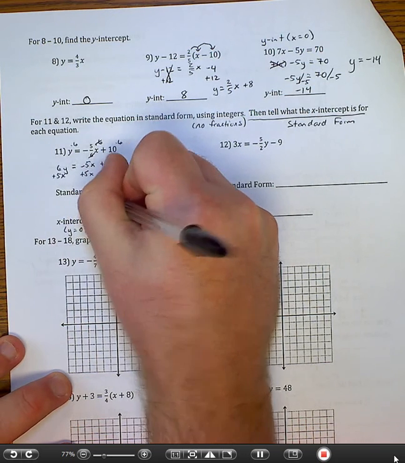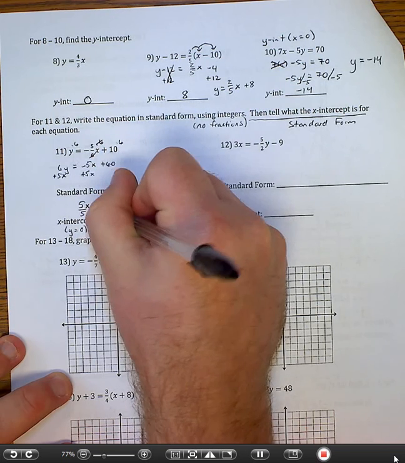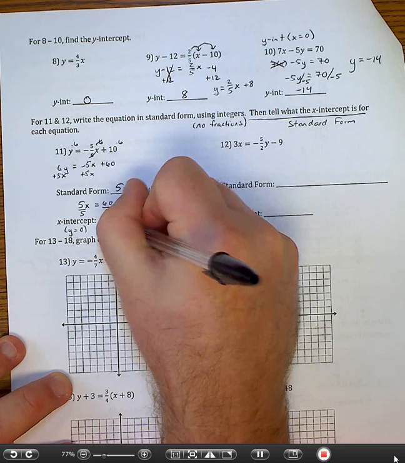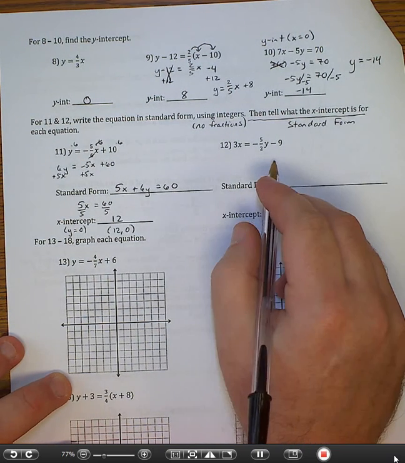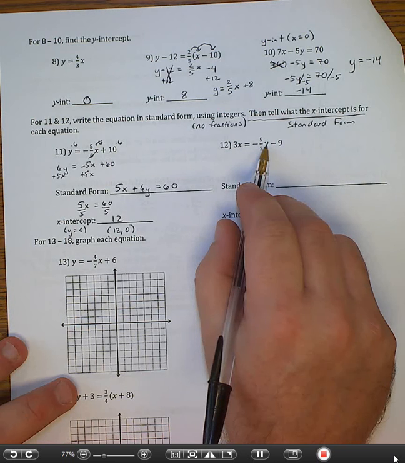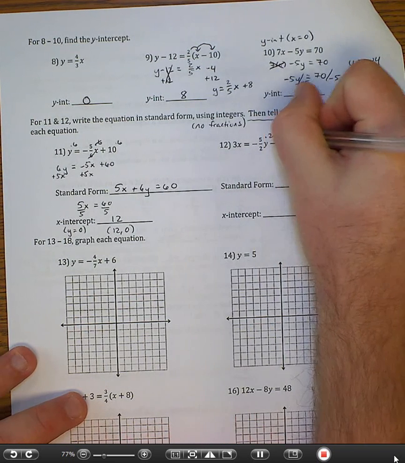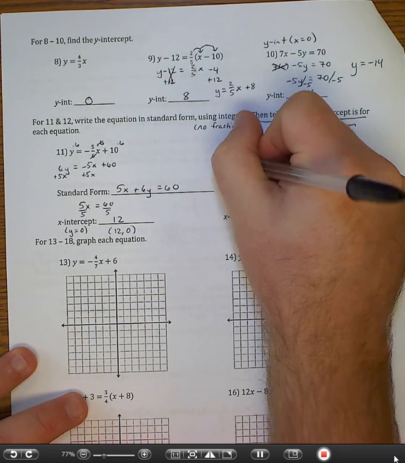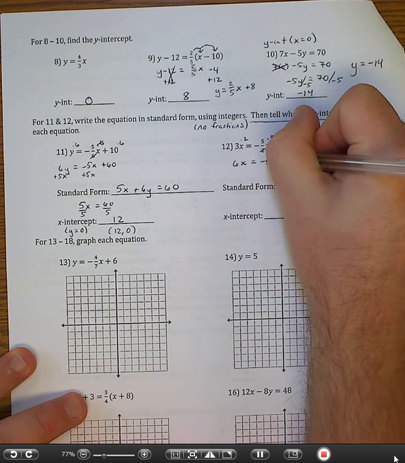I'm going to divide by 5, and I'm going to get the x-intercept is 12, which is the point 12, 0. Okay? Over here, kind of the same idea. The fractions with the y this time doesn't really matter. We're still going to multiply by the denominator, which is 2 in this case. So I'm going to get 6x equals negative 5y minus 18.